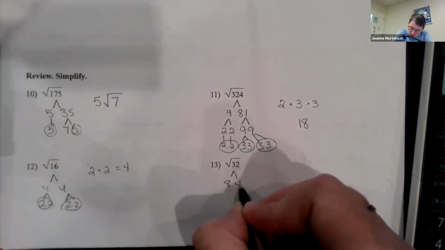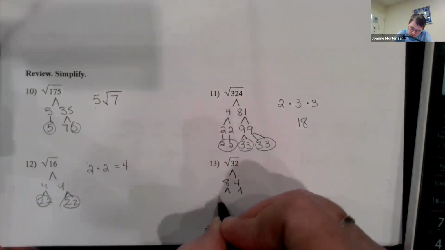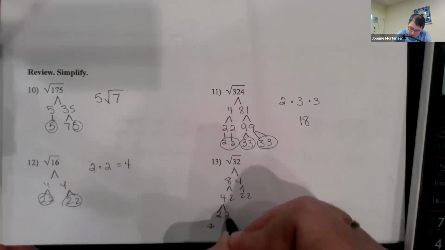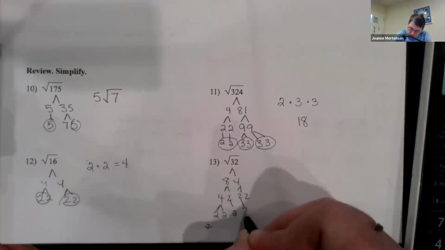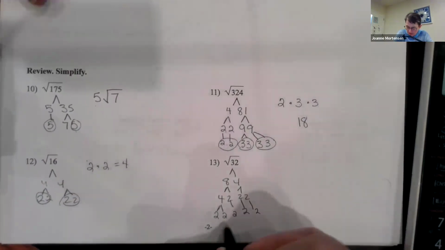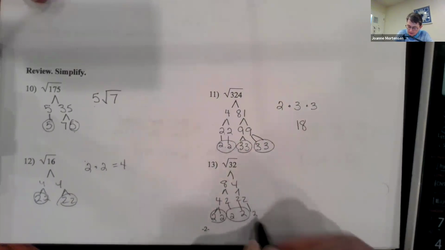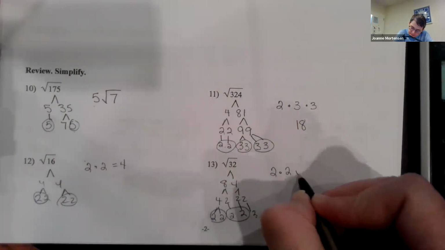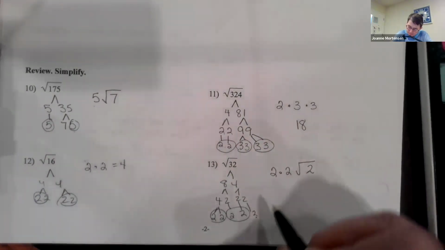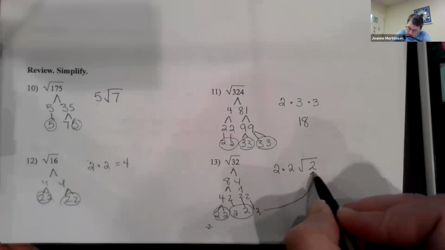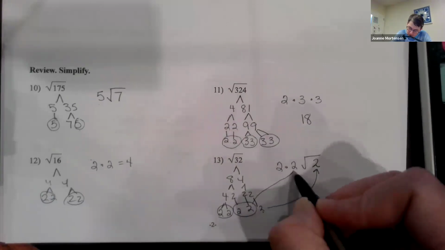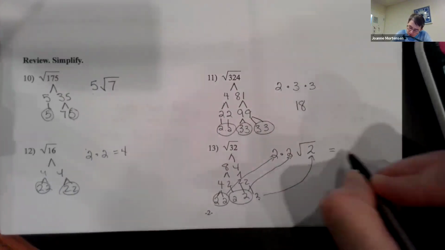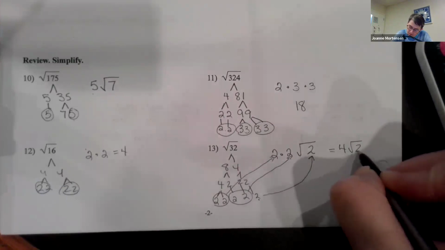This is 8 times 4. 4 times 2, 2, 2, 2, and 2, 2, and 2, and 2. There's a pair, there's a pair, there's a spare. 2 times 2, root 2. So just so we're good, this is this one, this is this one, this is this one. So that's going to give me 4 root 2.